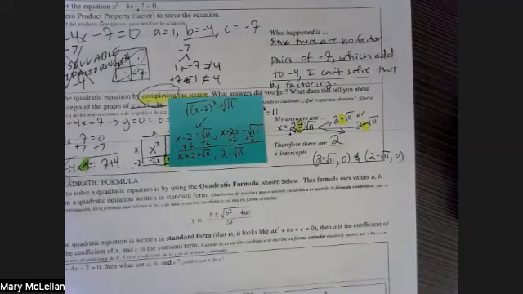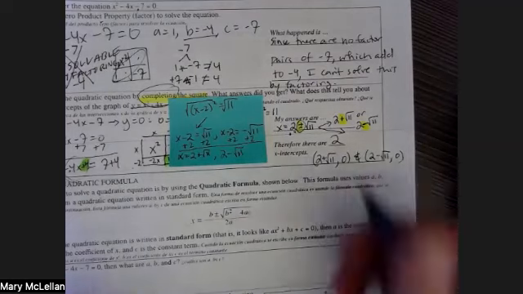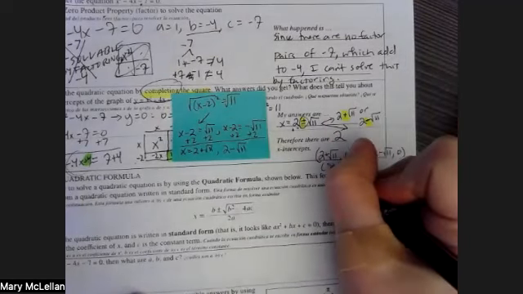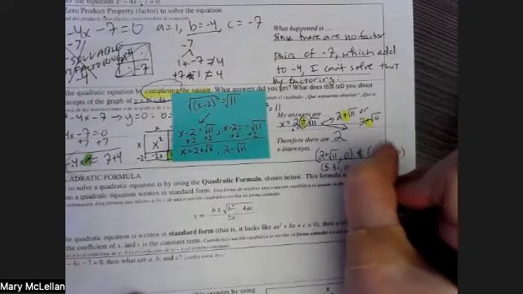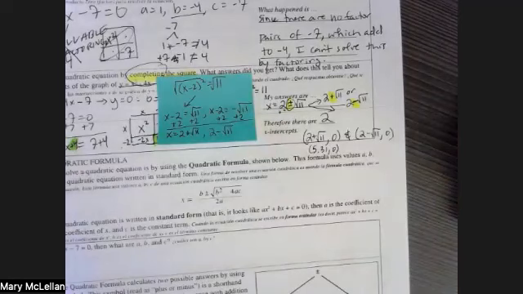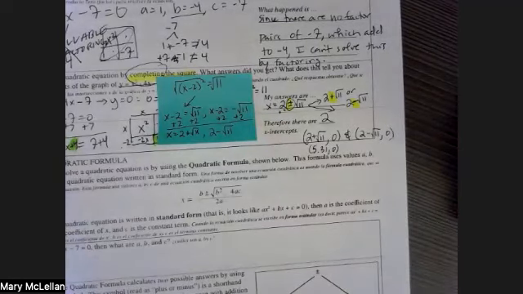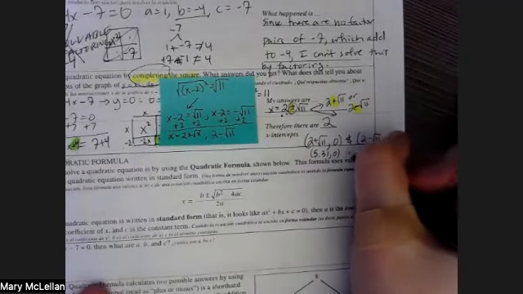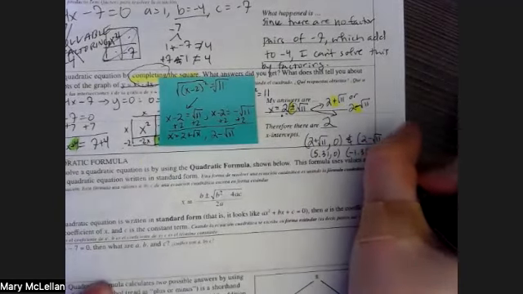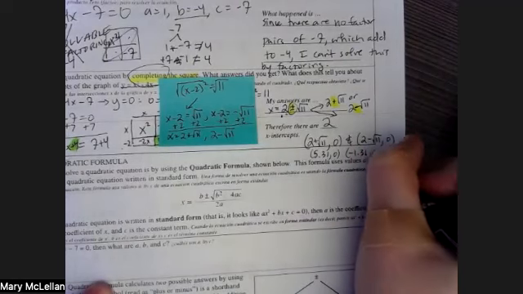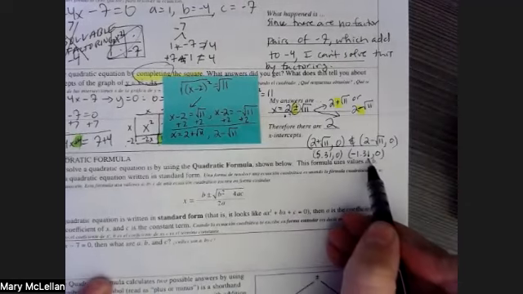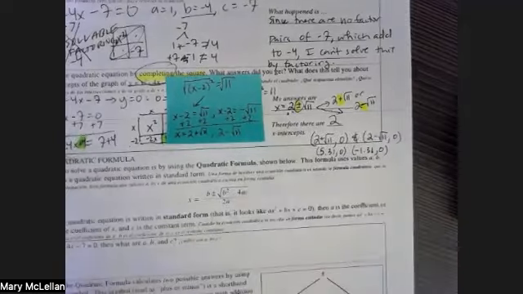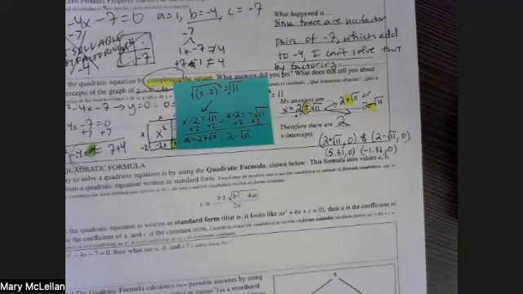So the square root of 11 is about 3.31. So I could also write this as 5.31, comma 0 and 2 minus 3.31, or negative 1.31, comma 0. And then it becomes more graph friendly. You can graph that.